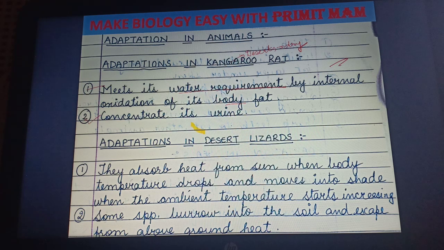Then second, they concentrate their urine. When urine gets concentrated, a minimal volume of water is used to release the excretory products out of the body. So those are the adaptations in the kangaroo rats.